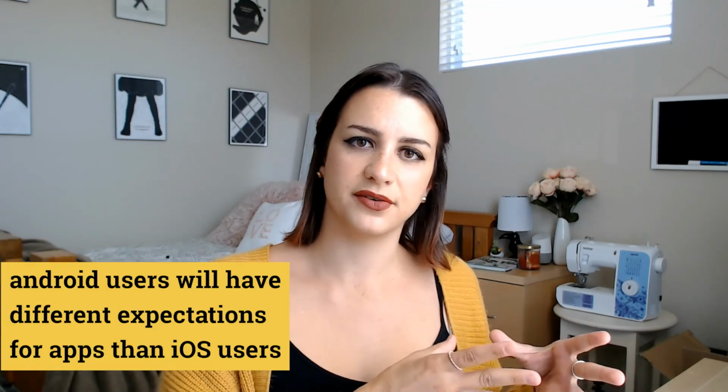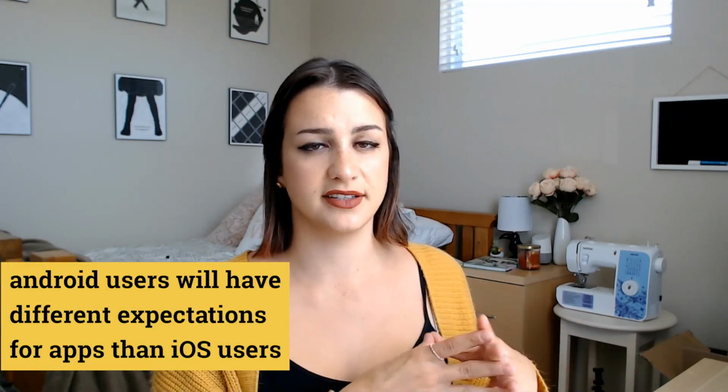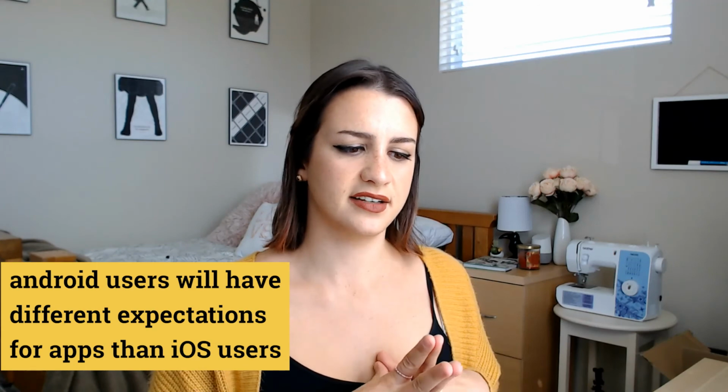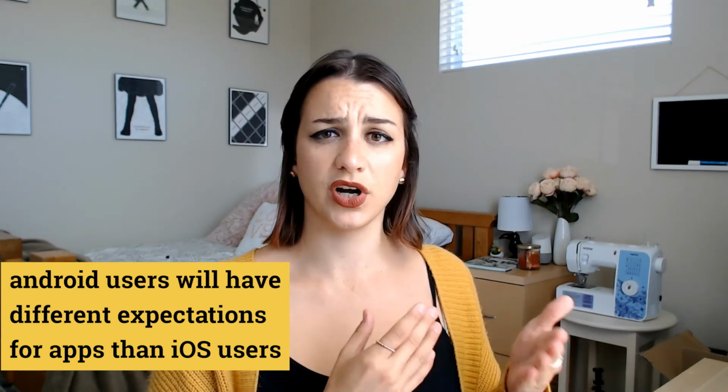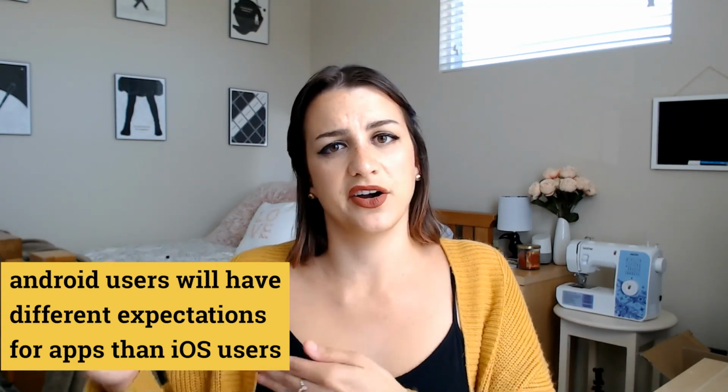But there are differences because Android phones have different specifications and screen sizes and expectations of how an app will work than people who are used to iOS interfaces.